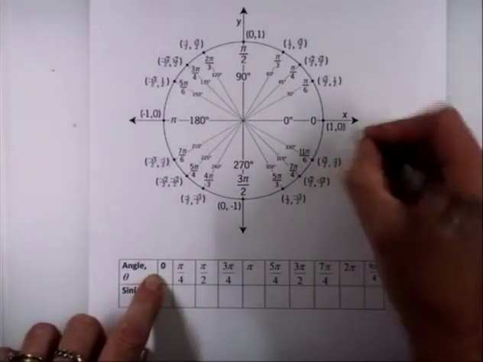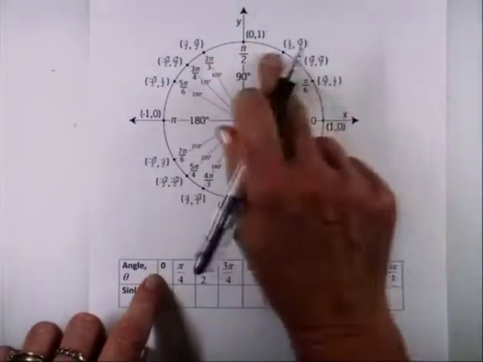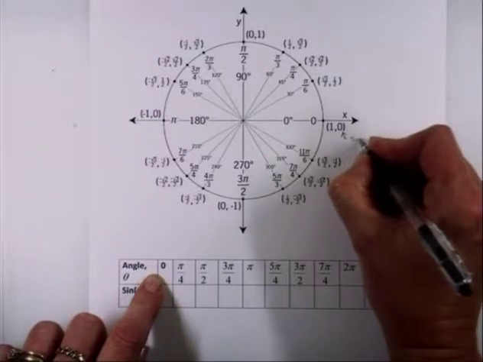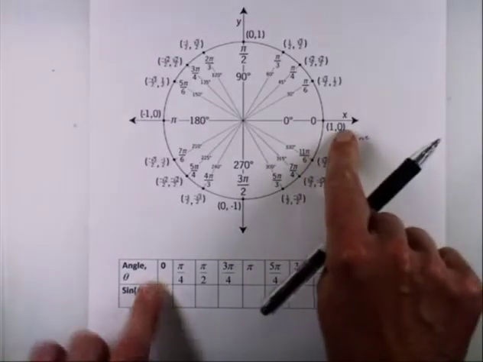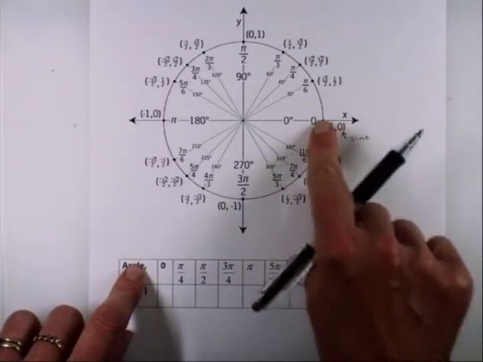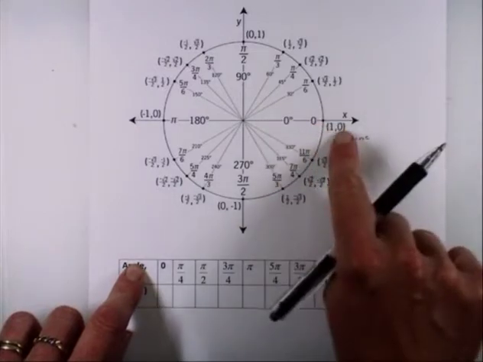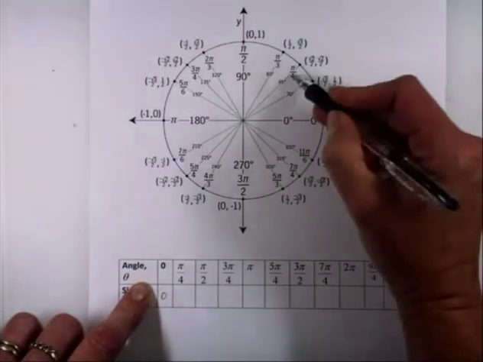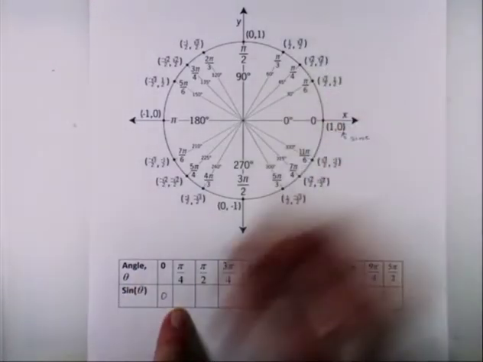At 0, this is the unit circle, so I know that my sine is the y value. I'm just going to look at my coordinate and find the sine. When the angle is 0 degrees or 0 radians, my sine is 0. At pi over 4, my sine is square root of 2 over 2.